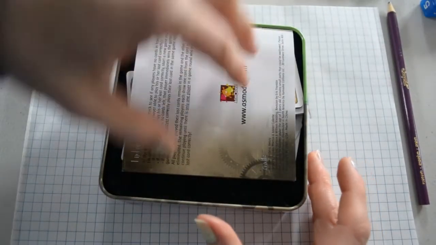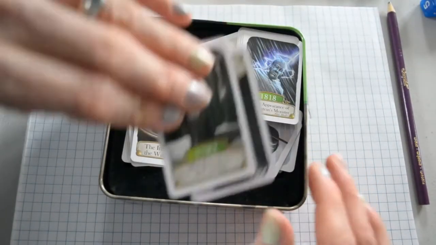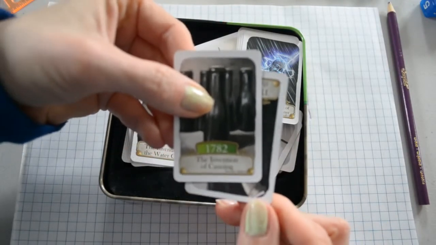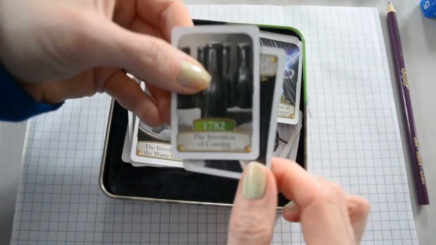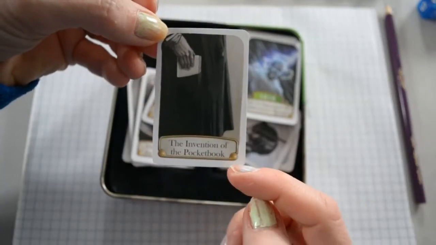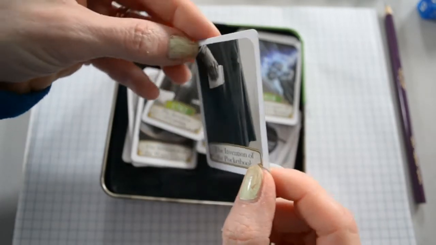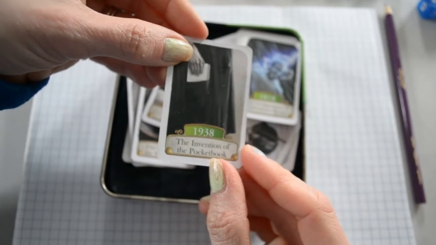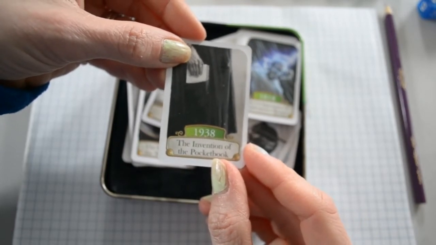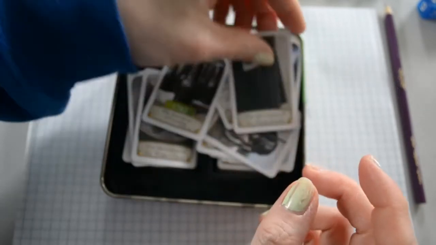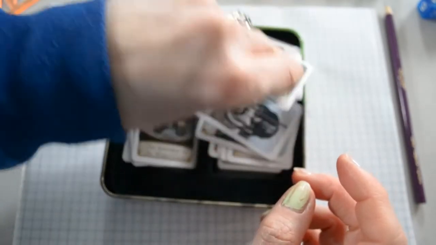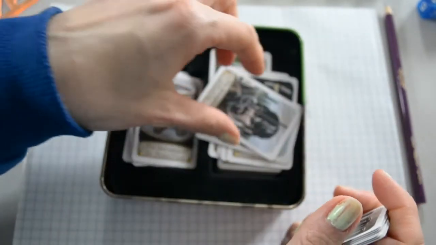Inside this are little cards with dates, and they show the invention of things. One side shows you what the invention is. This is the invention of the pocketbook. And then if you flip it over, it shows you the date of when that happened. So this is a great game to play in math class or even at home just for extra practice.